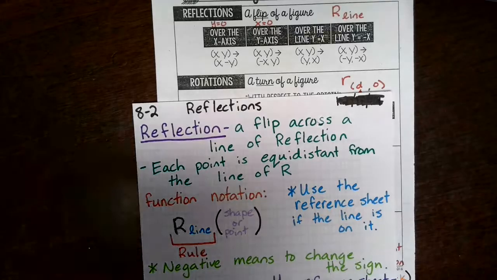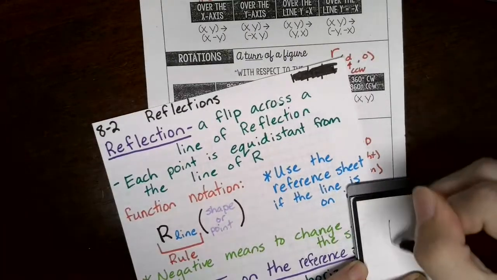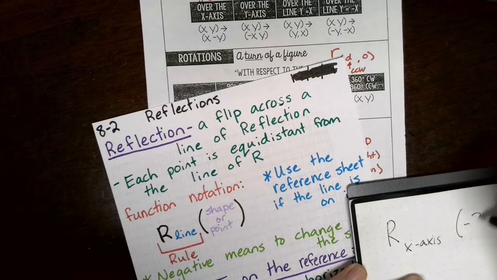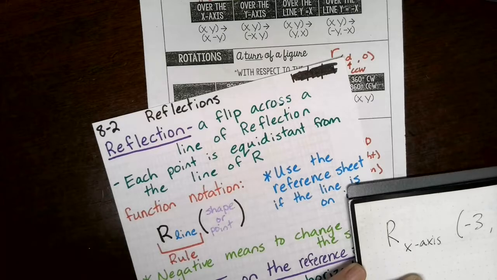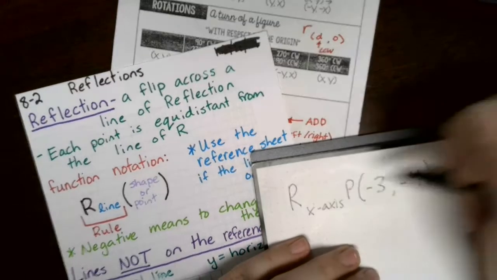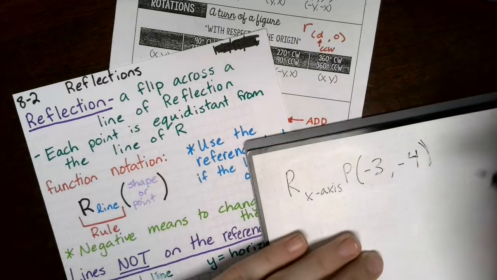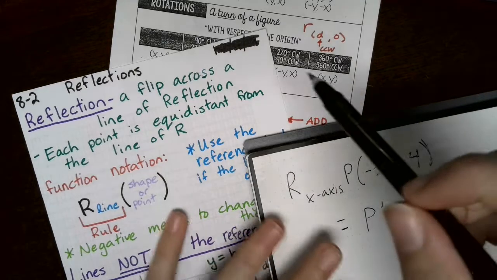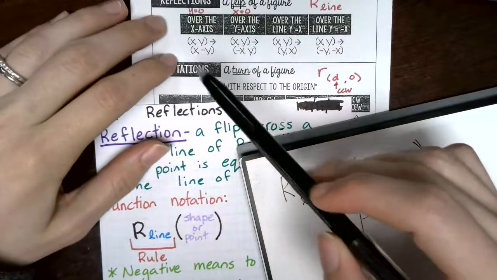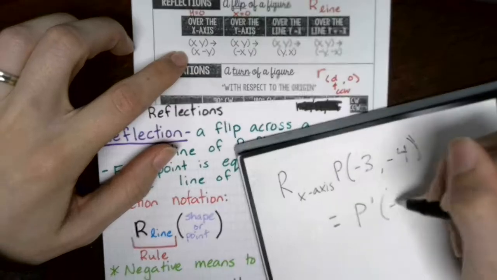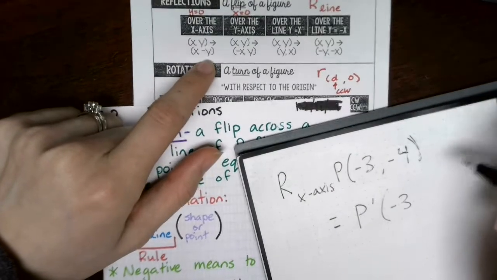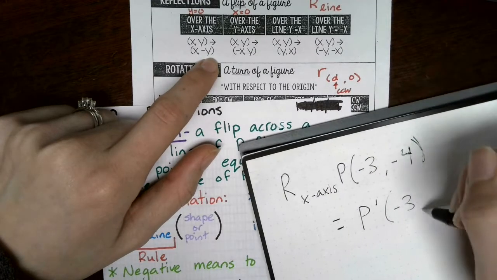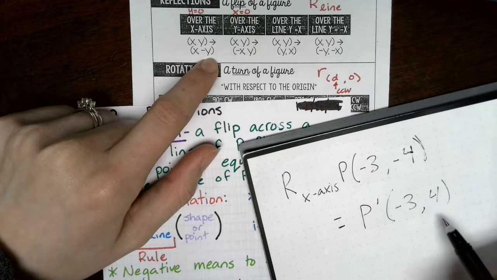So if I were to take this point, I would say reflect over the x-axis the point (-3, -4). Okay, and I'm going to call that point P. My P prime, the image, would be: x would stay the same, so it would stay -3, and my y would change signs. This negative does not mean that y has to be negative. It means whatever y was, we are going to change the sign. So we change that to a positive.